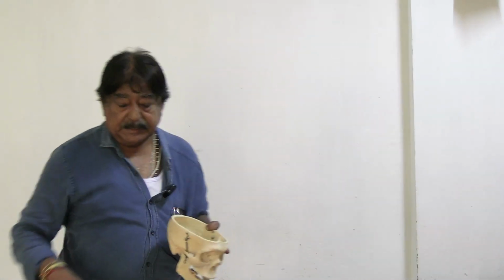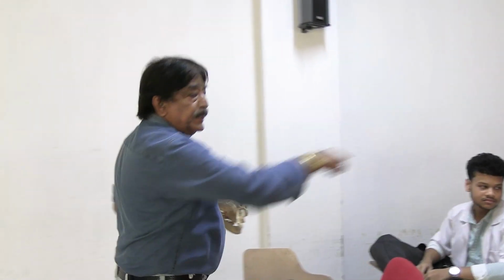Another thing is that now you take your batch, here one parietal I've given. See how many bones are contributing to the skull. There are some paired bones and there are single bones. Paired bones are the parietal, temporal, zygomatic and the maxilla, and single bones are mandible, occipital, sphenoid.